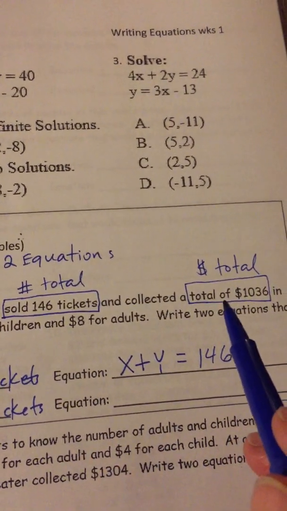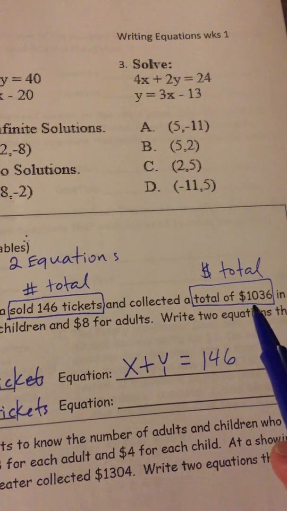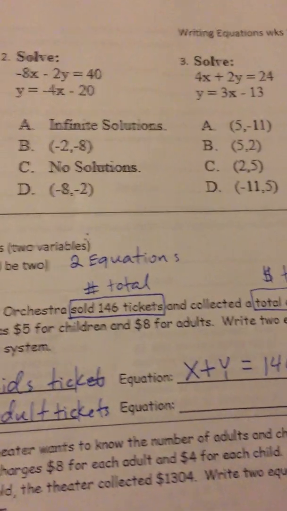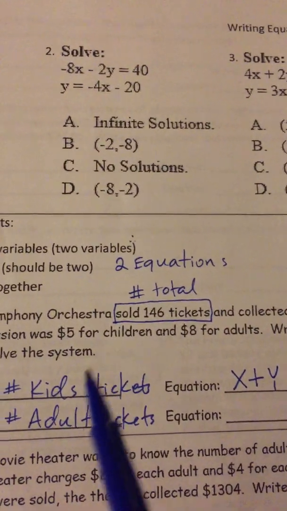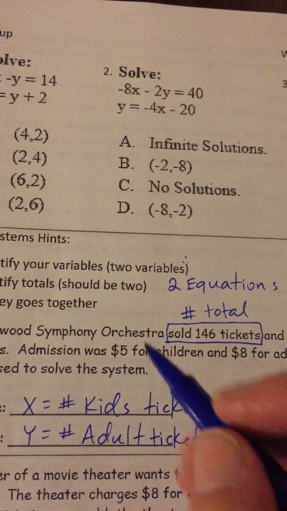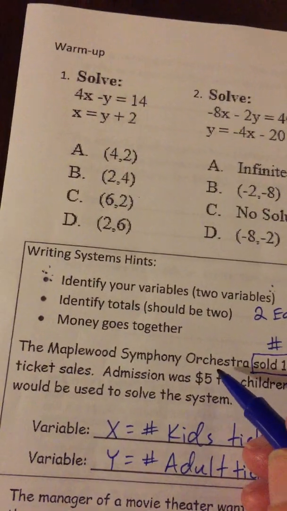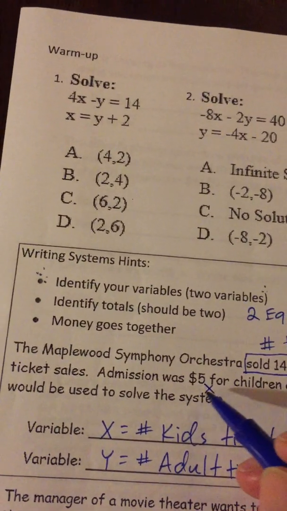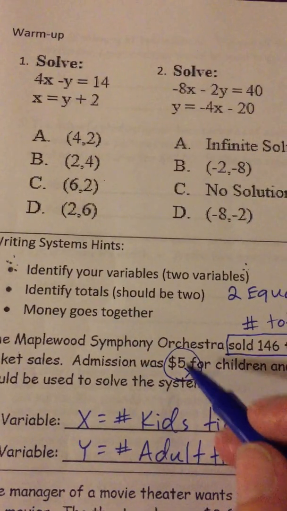Now we want to write a second equation for the money. So this is going to equal $1,036. Now, over here was the kids' tickets. So as soon as I decided X was going to be the kids, where they give the dollar amount for the kids, we need to put X next to that. So I know that $5 goes with X.